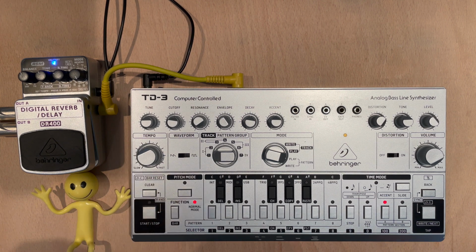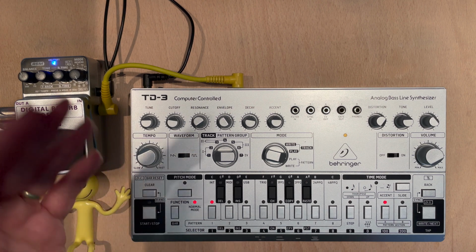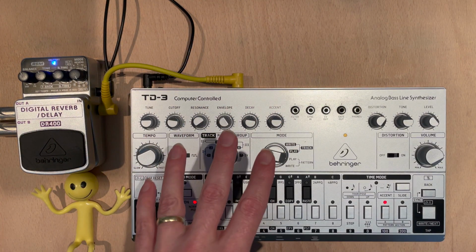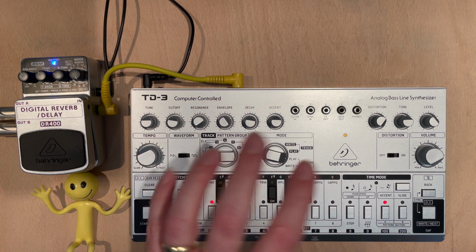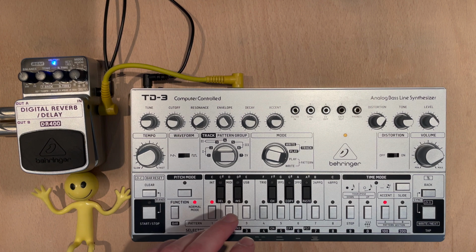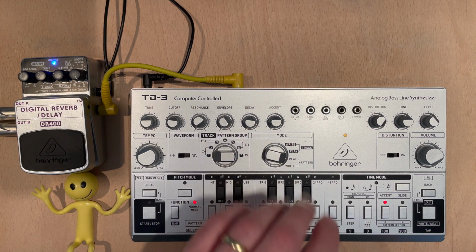Hello you. I'm going to show you how to program a Roland TB303 or equivalent from a patch sheet like this. So I was given this Behringer TD3 as a present, and as you know, it's a recreation of the Roland TB303 and the programming method is the same.